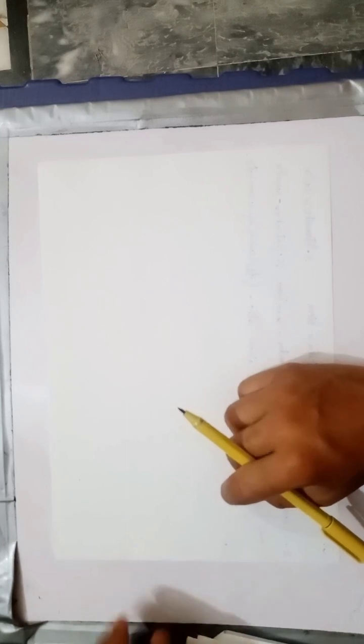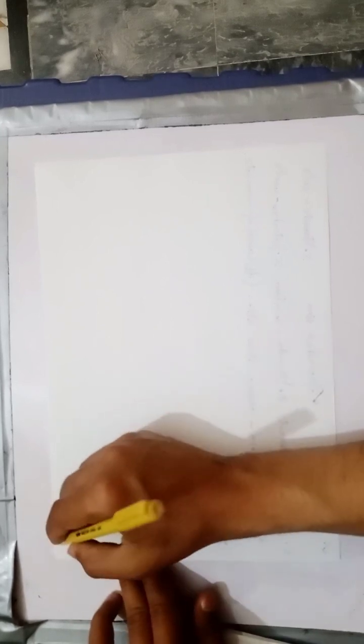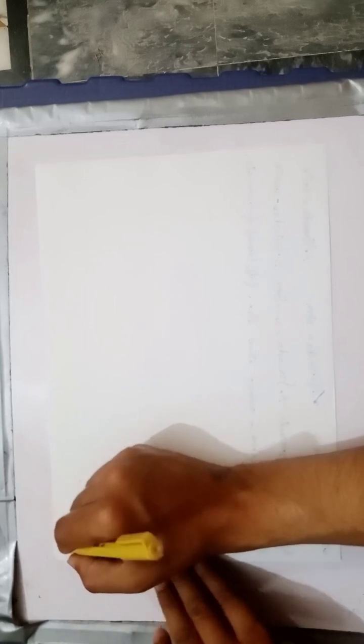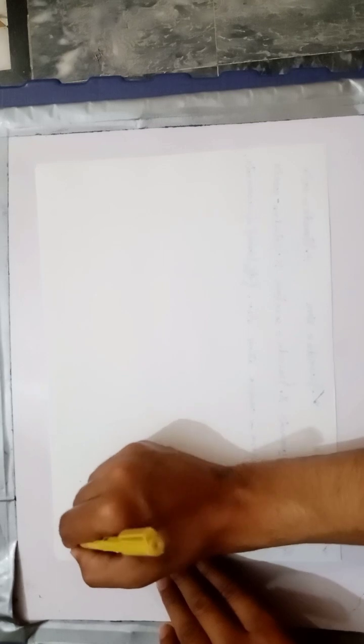Okay, now we are doing the integration of trigonometric functions. For example, if we discuss the integration of sin x dx.